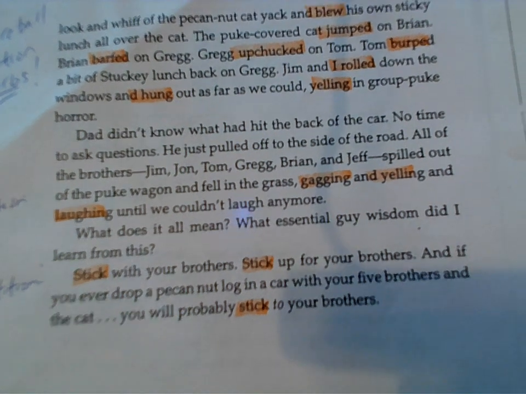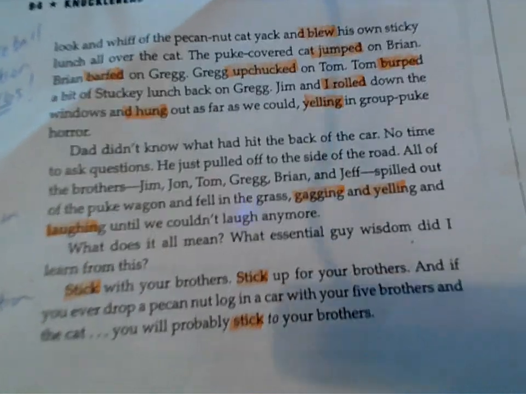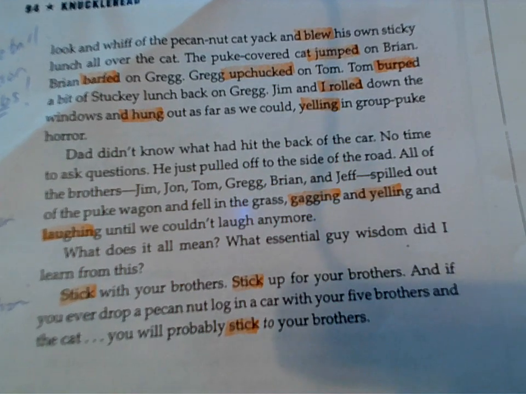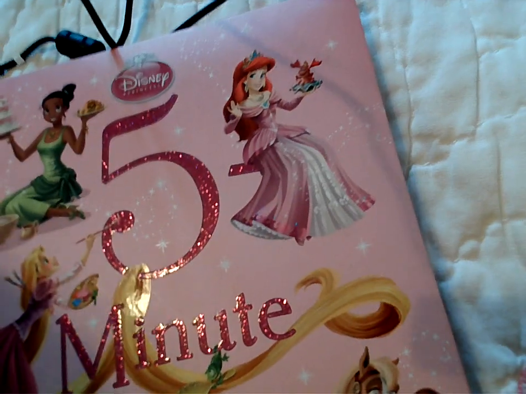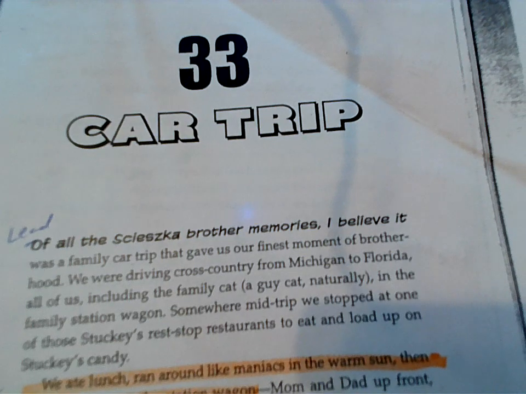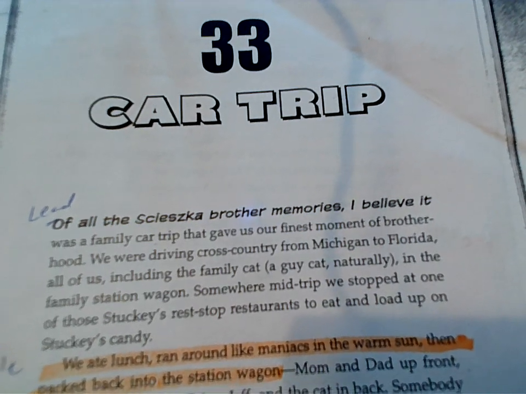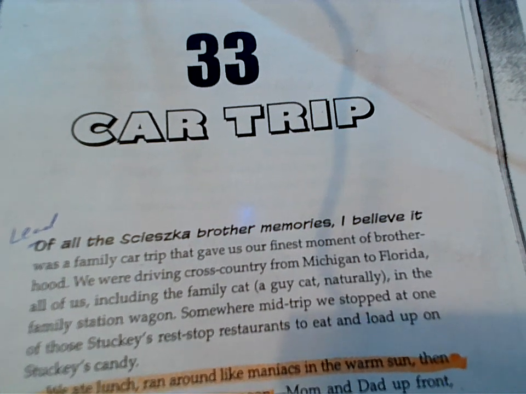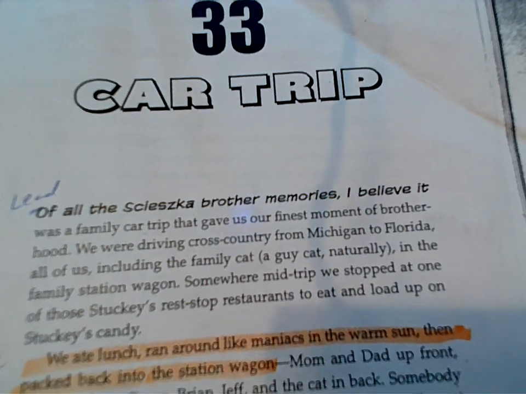We are going to be storytellers, and we're going to use amazing action verbs like our writer did, perhaps some figurative language, maybe some repetition, but definitely a lead like this. Of all the memories, I believe it was boom that gave me my finest moment of what, okay? And I'll do a lot of modeling and storytelling.